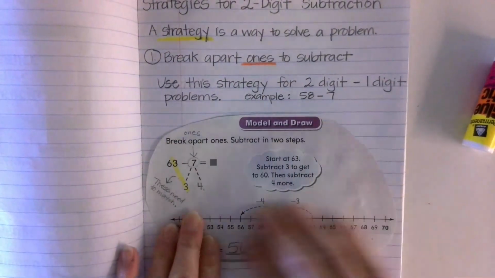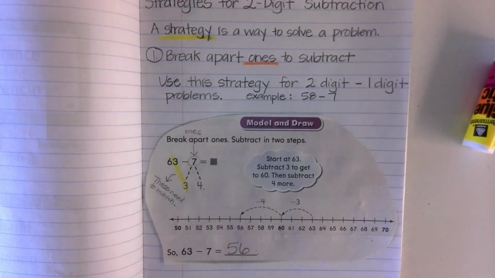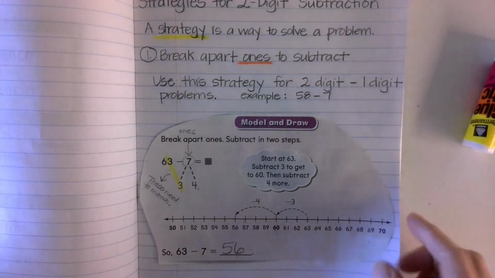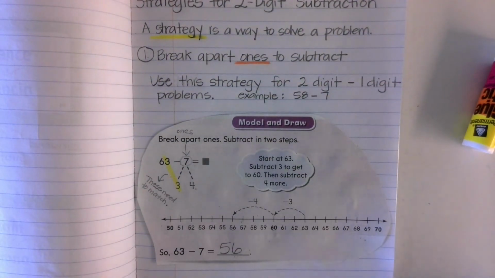Just glue that right in there. And that is our first strategy: break apart ones to subtract. Page 36.